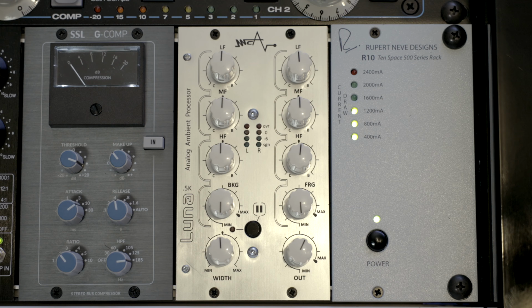The foreground elements have perfect phase correlation, meaning that the same sound comes out of the left and right speakers evenly. These elements are typically bass, kick drum, and snare drum. Background elements have imperfect phase correlation, where the left and right speakers have different elements. With Luna, you can extend the background and focus the foreground.